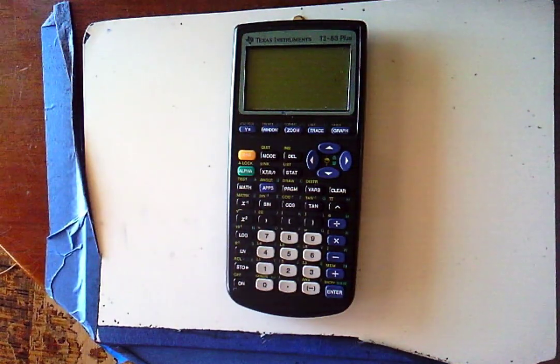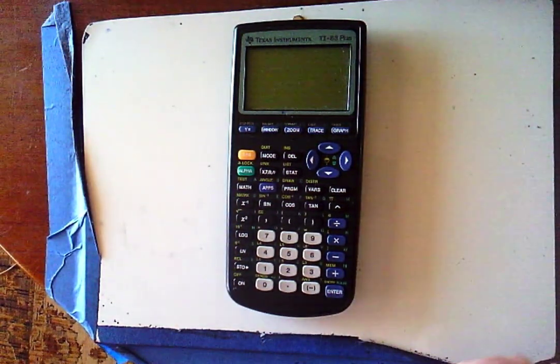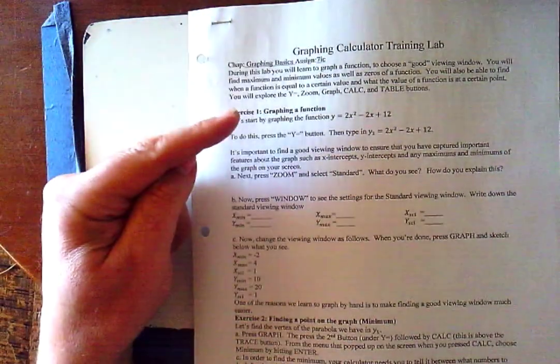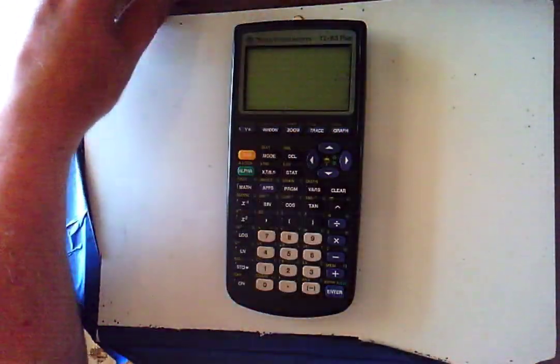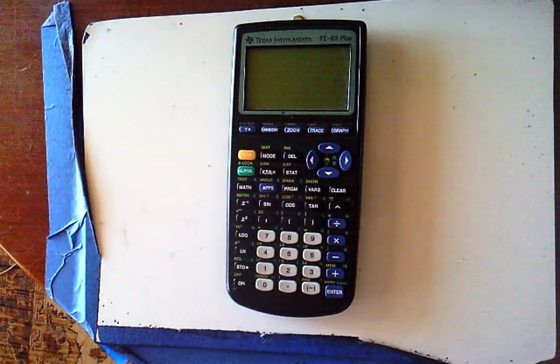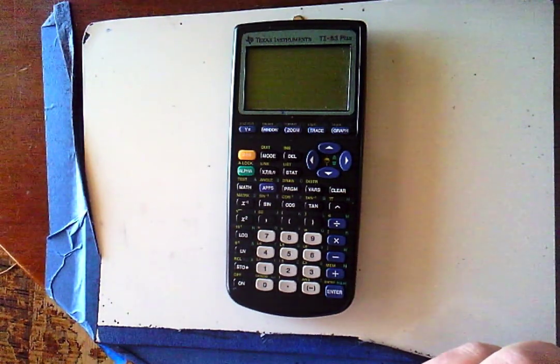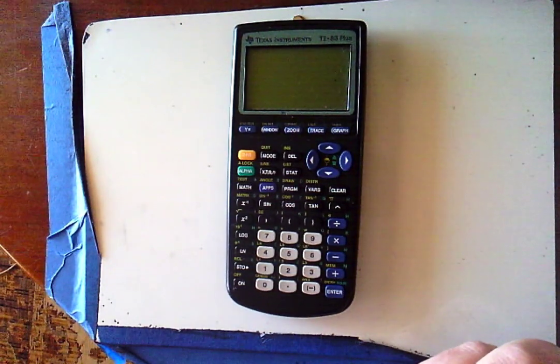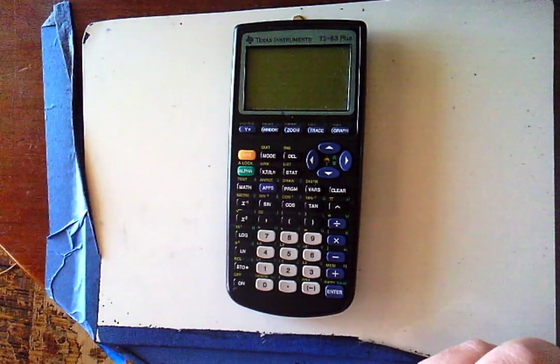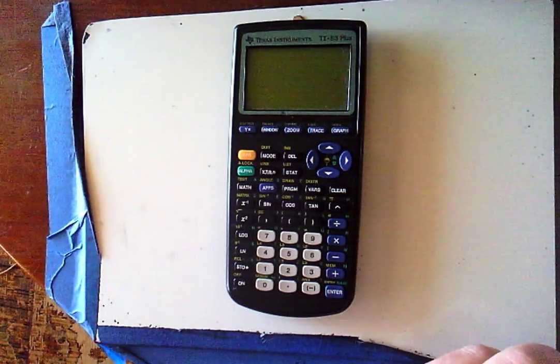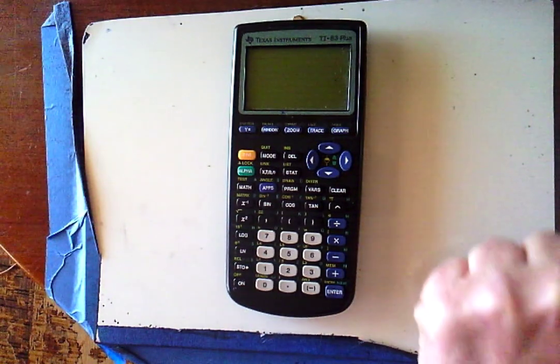Okay, so with your graphing calculator, let's go through this training lab. This will give me the opportunity to see if I made some typos. During the lab, you will learn to graph a function and choose a good viewing window. You will find maximum and minimum values as well as zeros of a function. Zeros are x-intercepts. You will also be able to find when a function is equal to a certain value and what the value of a function is at a certain point. You will explore the y equals, zoom, graph, calc, and table buttons in this lab.